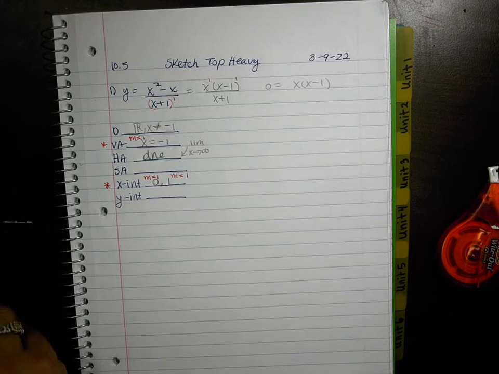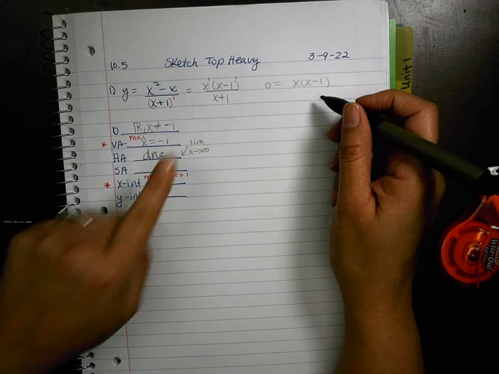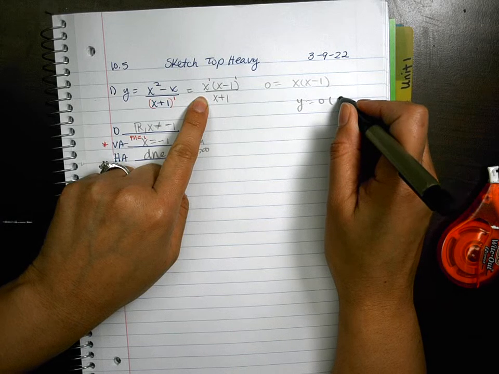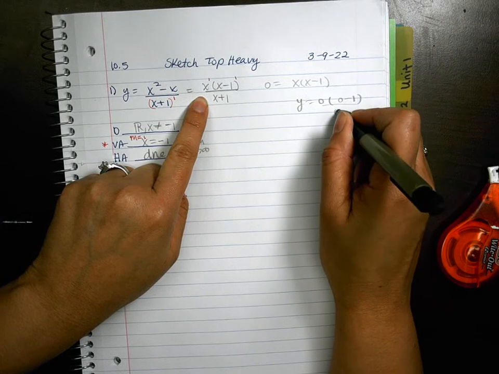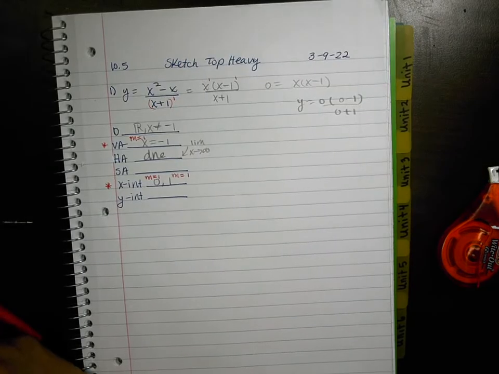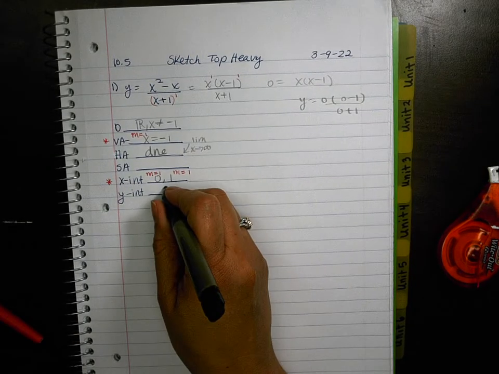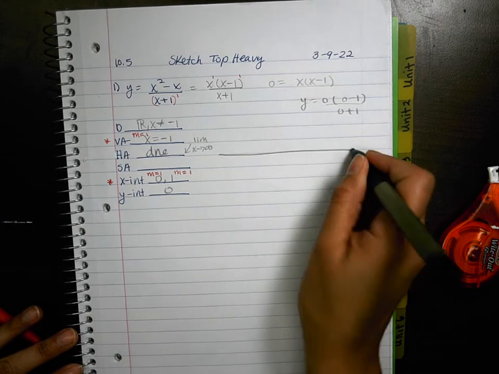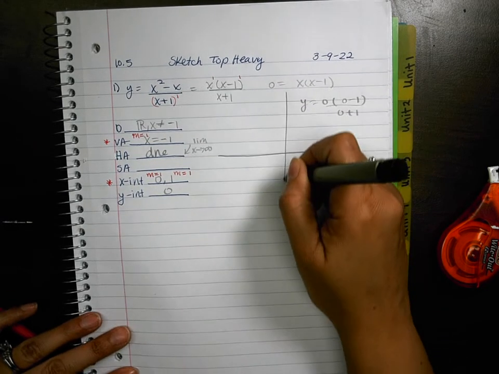Okay, y-intercept, you plug in 0 right here. 0 times 0 minus 1, over 0 plus 1. Is it 0? Yes. And I think I've said this before to you guys. If your x-intercept's over 0, your y-intercept's automatically going to be 0. That's still true.